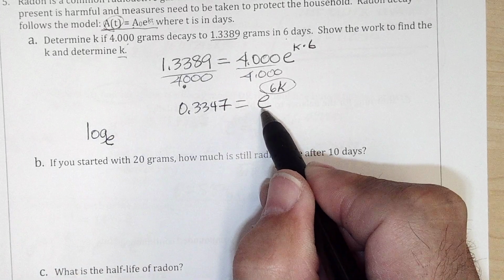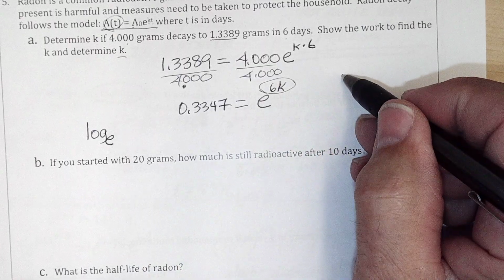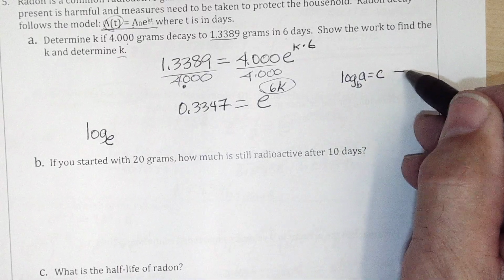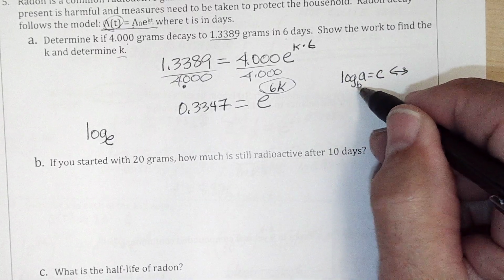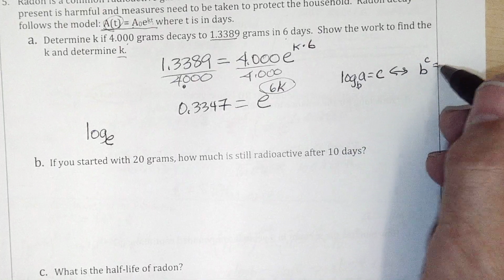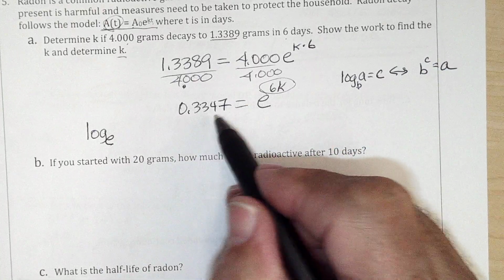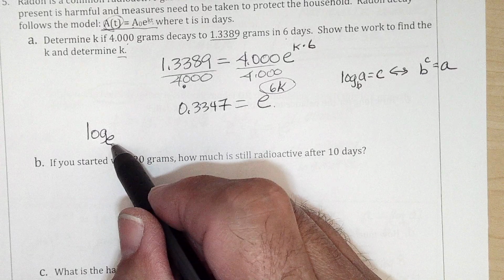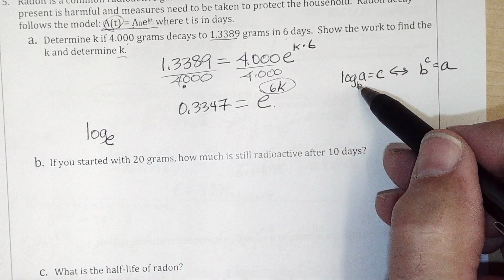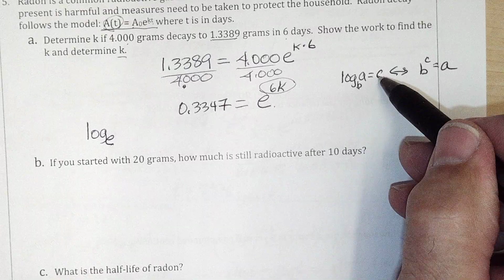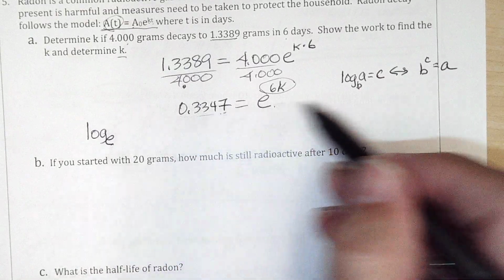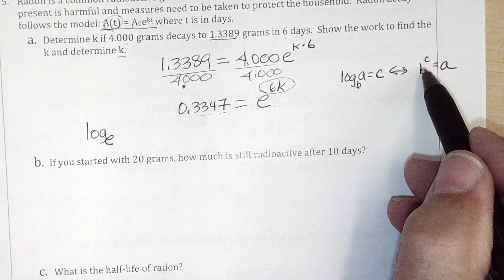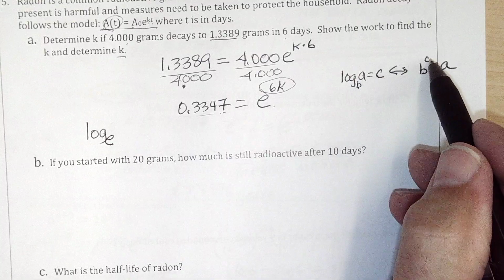The rule is, if I have log base B of A equals C, then B to the C equals A. The base is e, to the power that's on the other side. I'm going the other way, solving for the power.